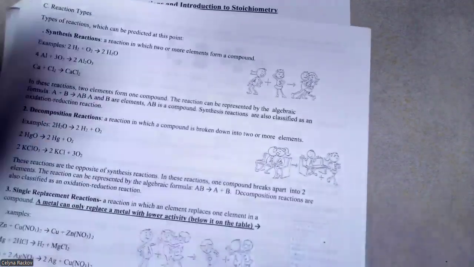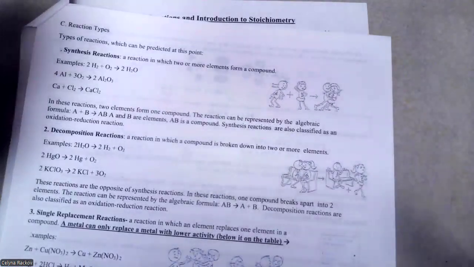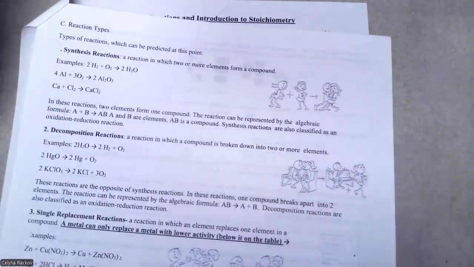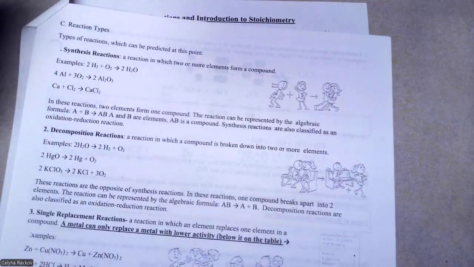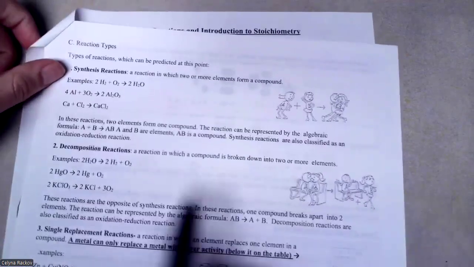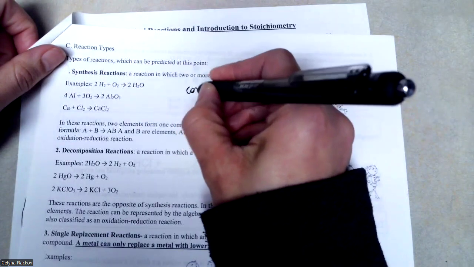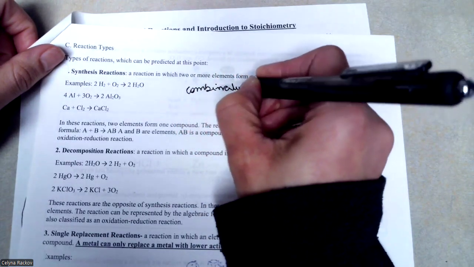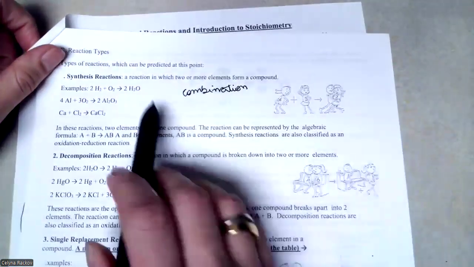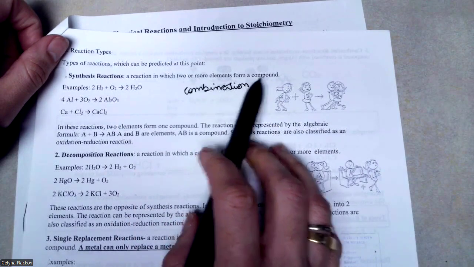Okay, we talked about balancing chemical reactions, right? The next topic is about reaction types. So we have different kinds of reaction types. The first one is synthesis, which is also called combination. Synthesis is a reaction in which 2 or more elements form a compound.